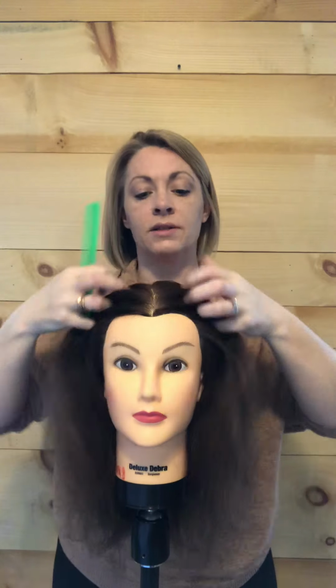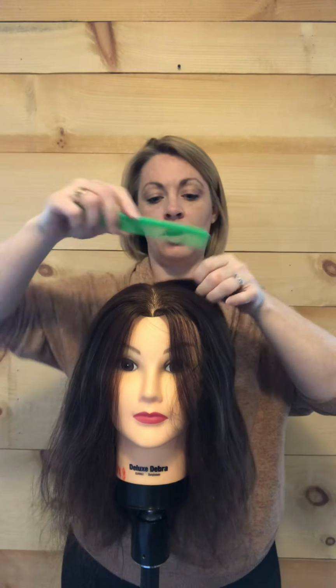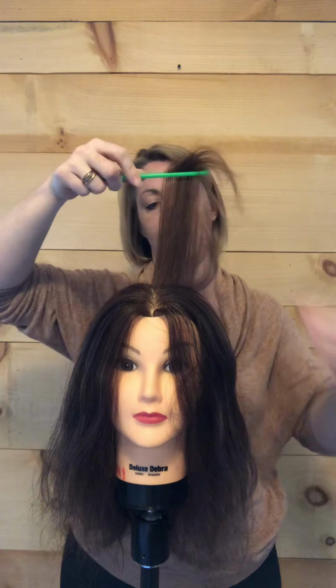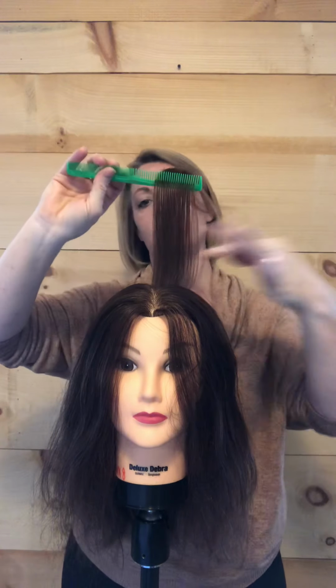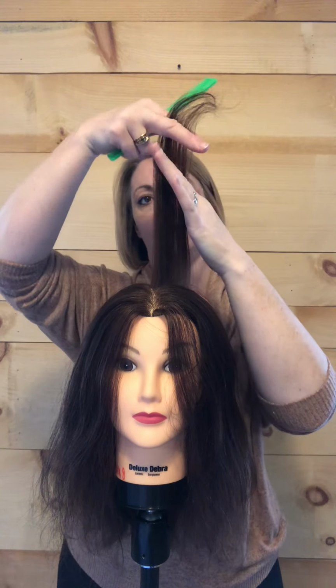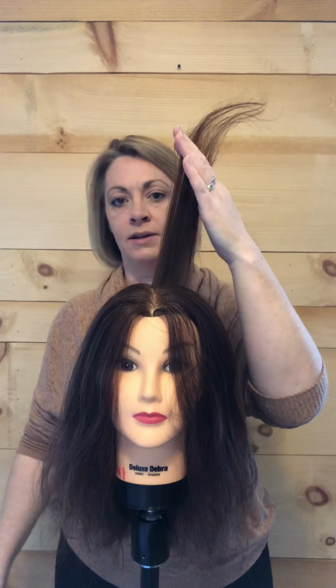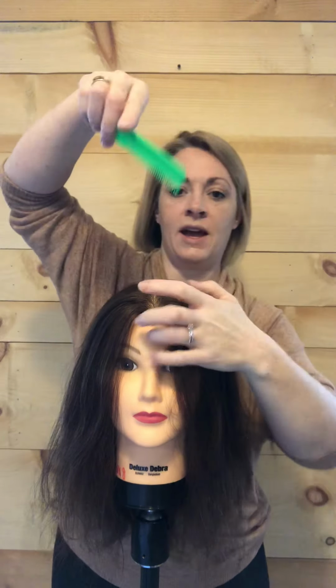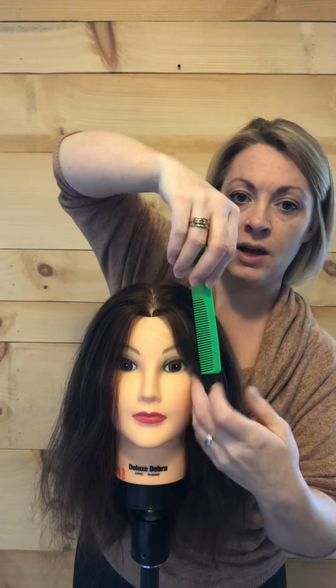All right, the next thing is our cutting line. So our cutting line is which direction we're cutting the hair. So if I were to hold this hair straight up and cut it, I have a horizontal line, okay? If I angle my finger, I have a diagonal line. If I cut the hair and I slide down, I'm cutting a vertical line.